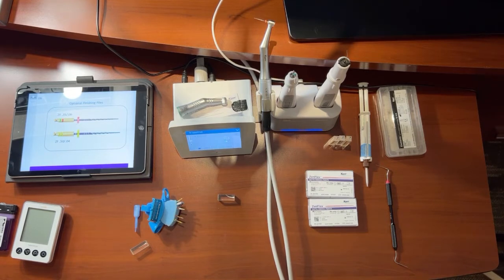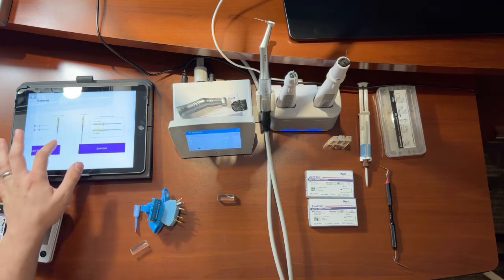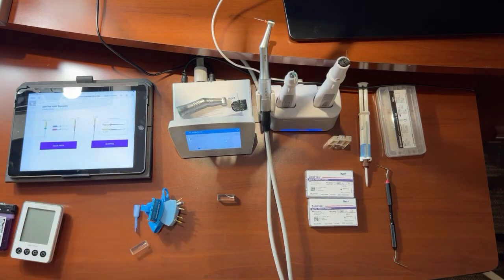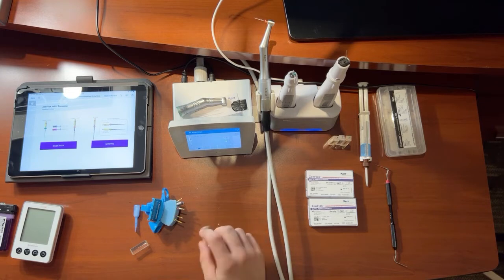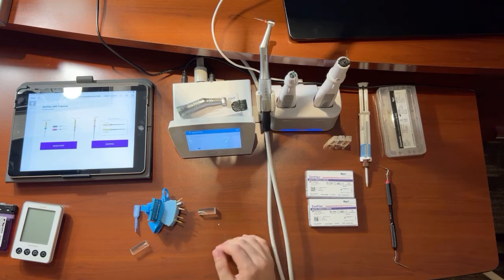And of course, between each file, I didn't mention this earlier, but between each file, you're also going to be doing the irrigation recapitulation and irrigation steps. So between each of these files, so you don't get blocked out or pack any debris apically, or just create a blockage for yourself. But yeah, so now, after you have irrigated this root canal, it is time to finish up and obturate.